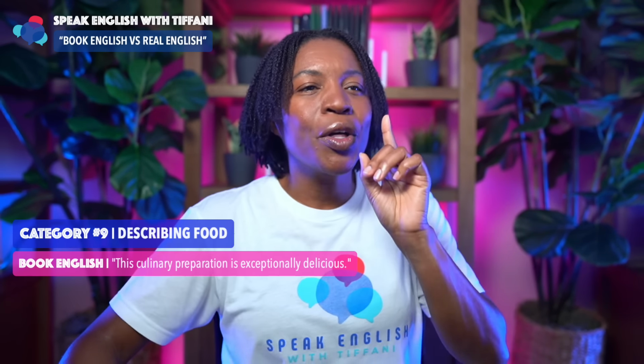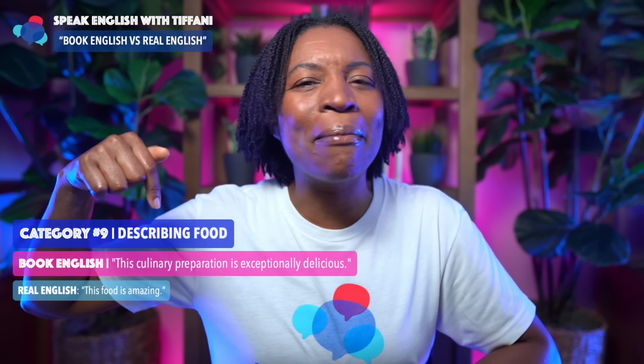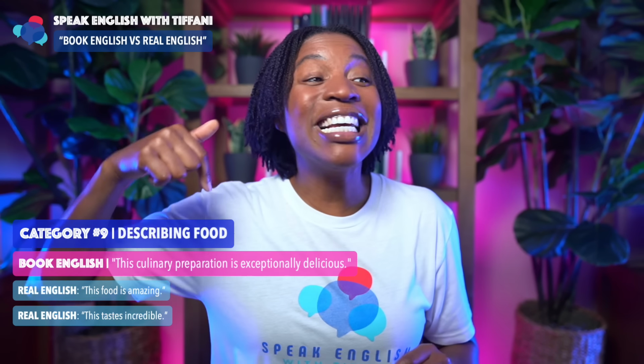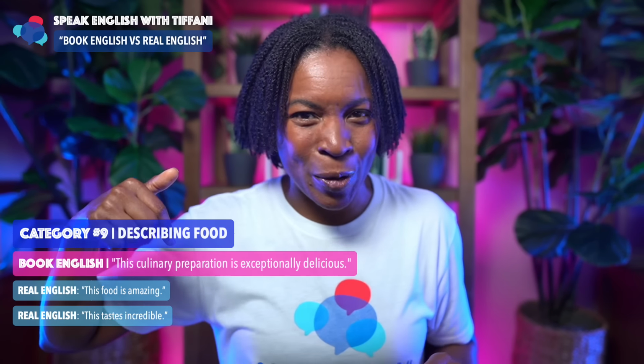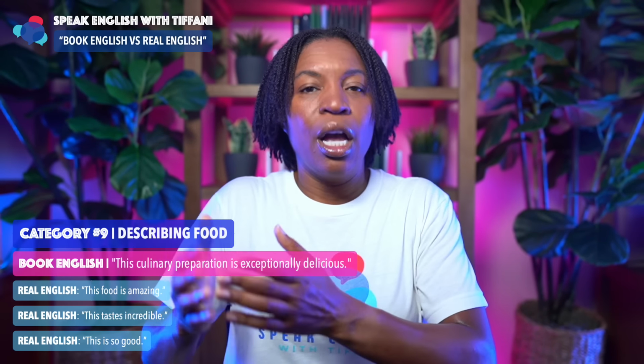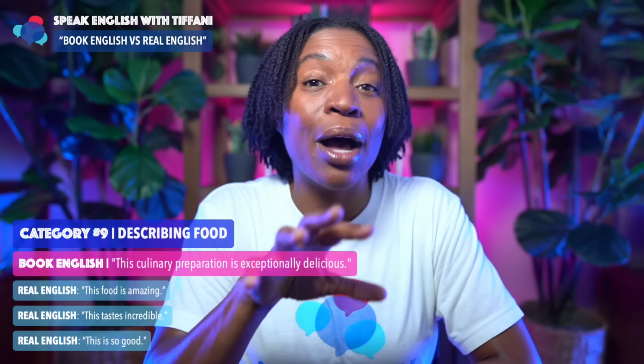Here are 3 options that are better. Number 1, this food is amazing. Very natural, real English. Or you can say, this tastes incredible. Third option, this is so good. I'm saying the same thing, but I'm using real English. This is incredible. This is amazing. This is so good. These are the options that will make you sound more natural and more fluent.